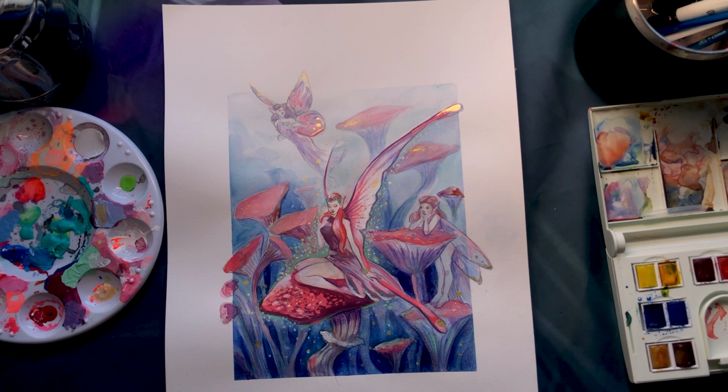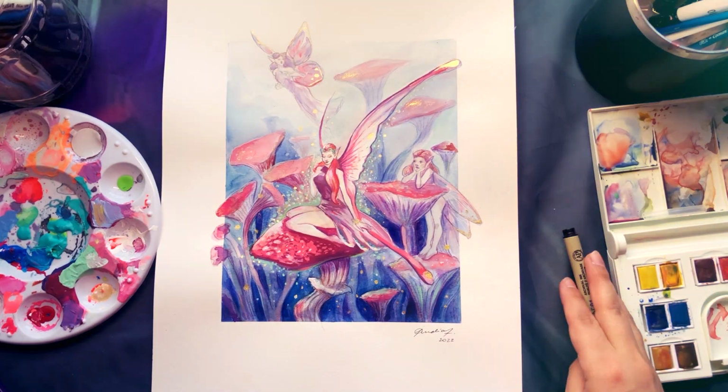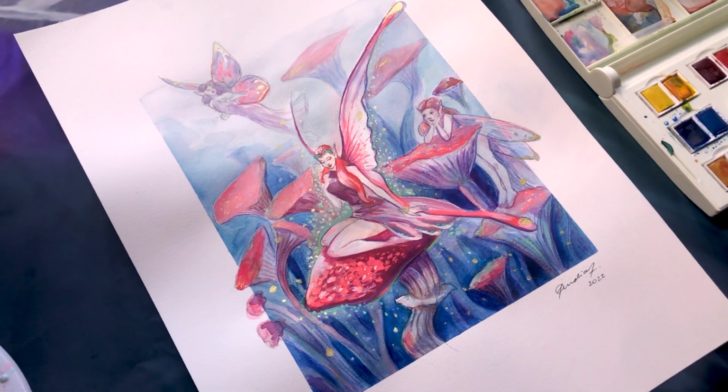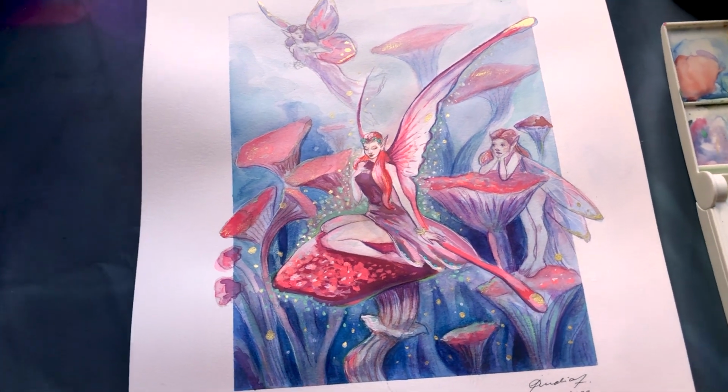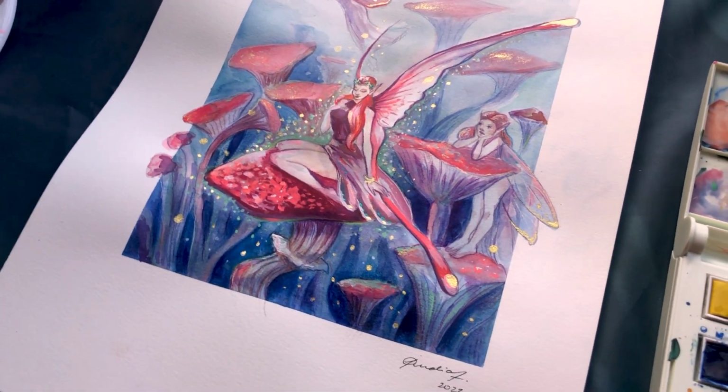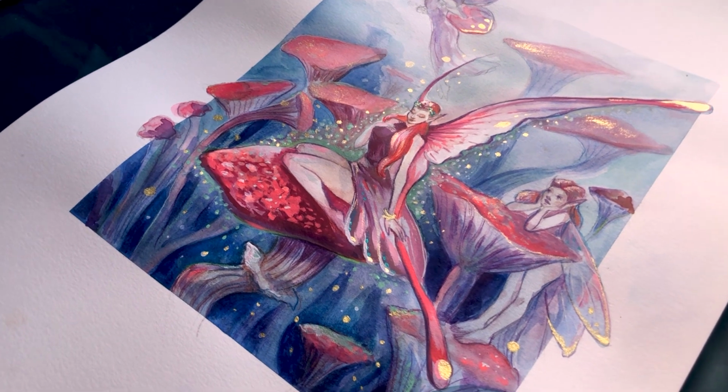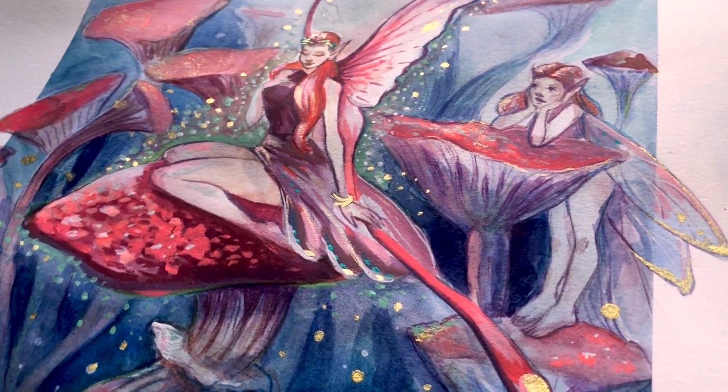I finished the last details, and here is the finished painting. I really had the best time doing this, and I hope you enjoyed the process. It was really amazing to do. I love fairies.